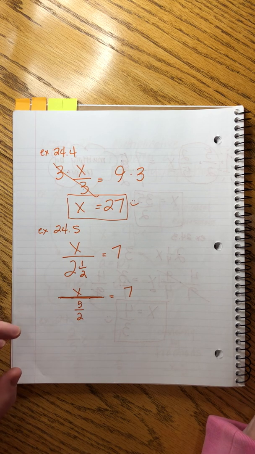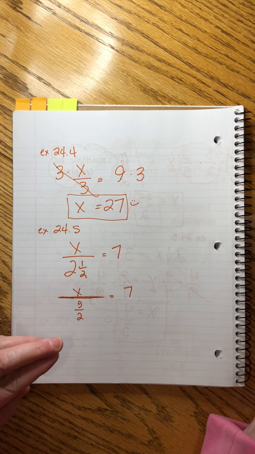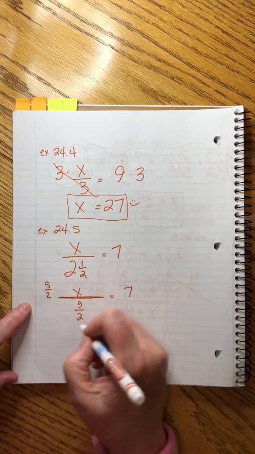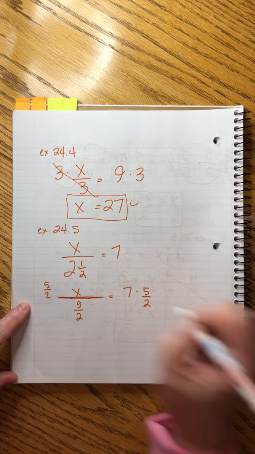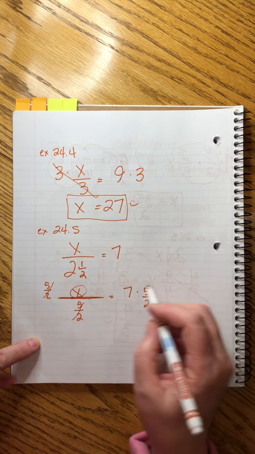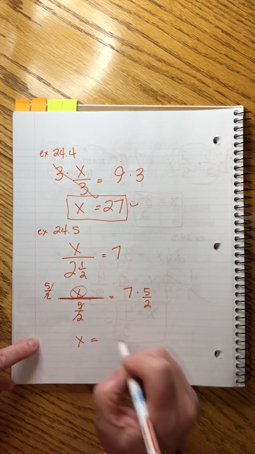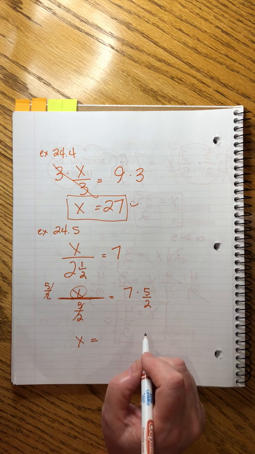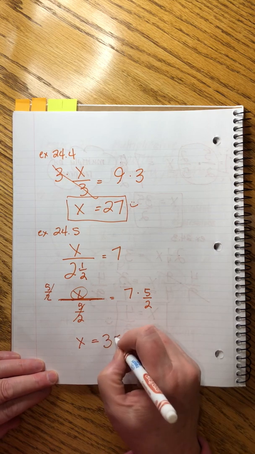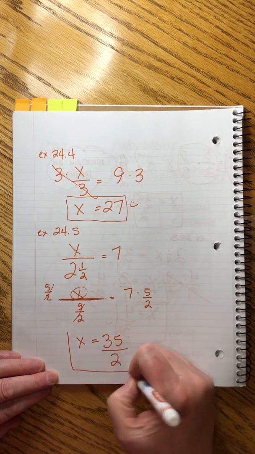So in this case, if I multiply by 5 over 2, those will cancel. And so then over here I multiply by 5 over 2 as well. Hannah Cranny's happy. This is going to cancel. My x is by itself. X equals 35 over 2. Oh. And that's the right answer.